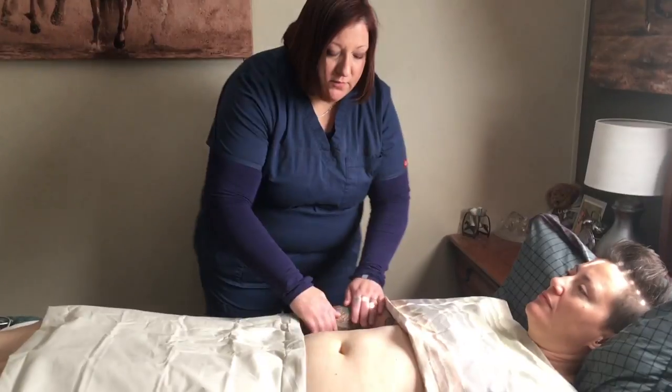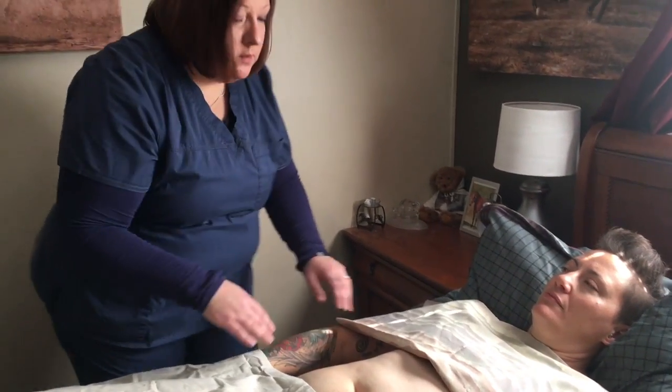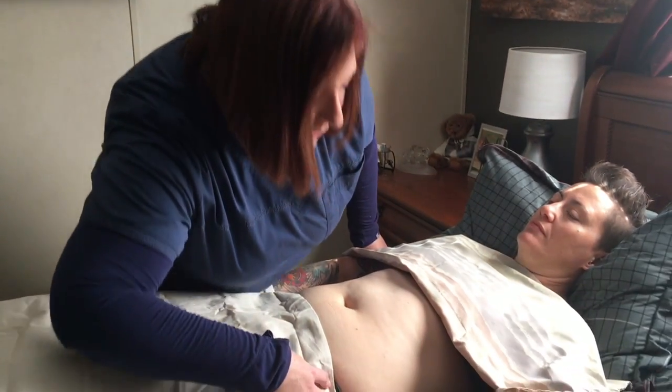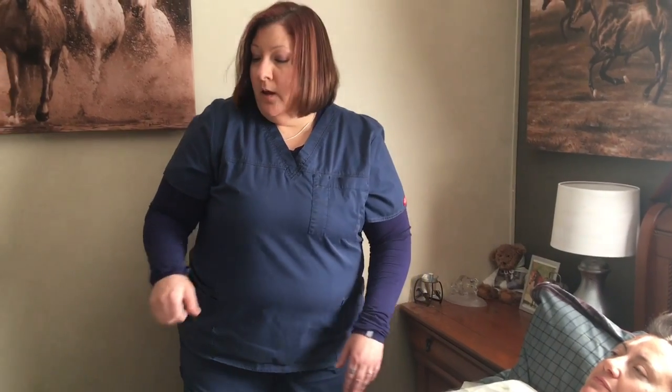I'm looking for any peristaltic waves, which should not be present, and there are none present at this time. I'm assessing for abdominal symmetry. Flank area for any bruising. I don't see any bruising on the flank area. I'm going to measure the girth of the abdomen.